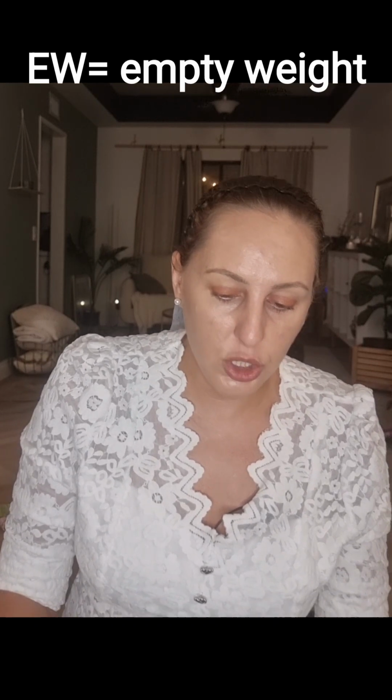Question: what is the significance of an empty weight center of gravity range of an aircraft? Answer: if the empty weight center of gravity falls within the EWCG range, the aircraft cannot be legally loaded in such a way that its loaded center of gravity will fall outside of the allowable CG range. Not all aircraft have an EWCG range.